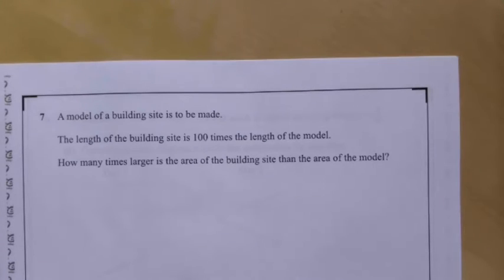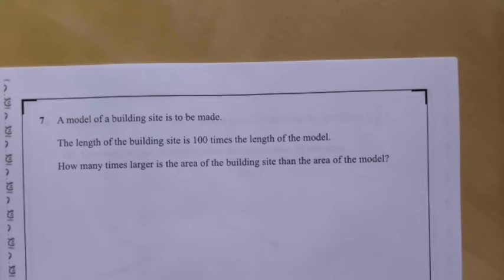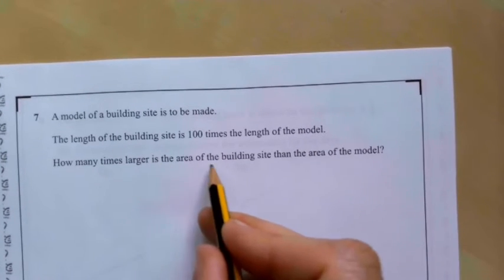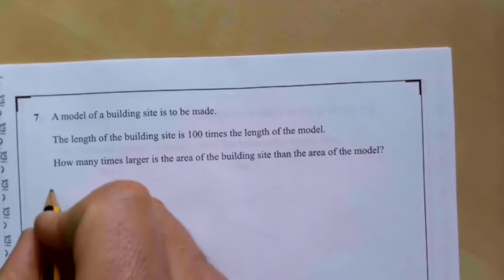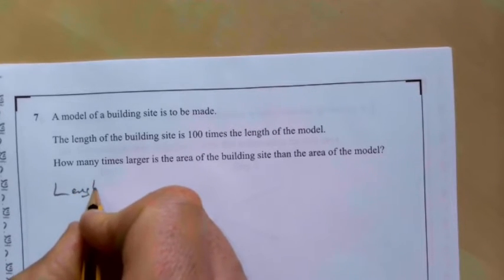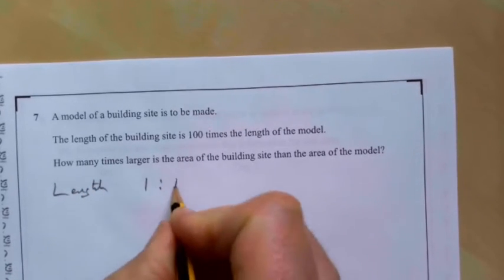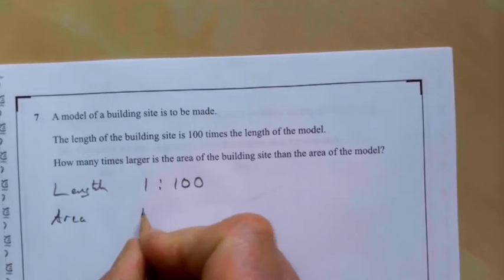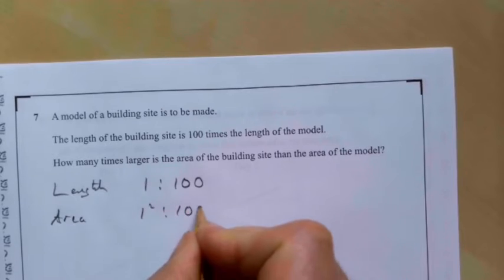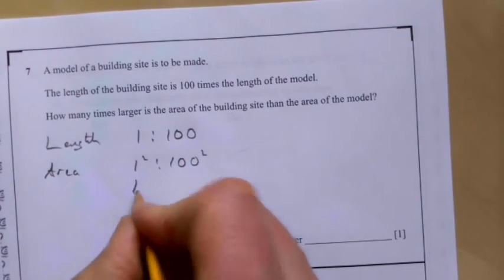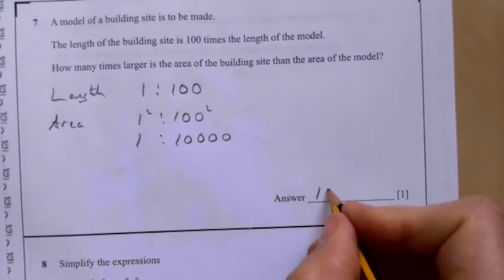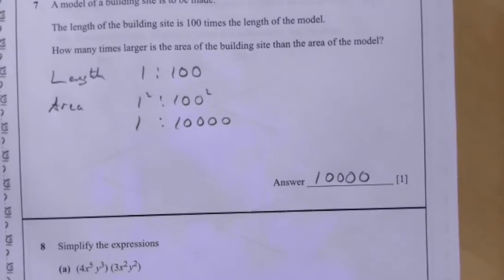Question 7. A model of a building site is to be made. The length of the building is 100 times the length of the model. How many times larger is the area of the building? So the lengths are in the ratio 1 to 100. So that means the areas are going to be in the ratio 1 squared to 100 squared, which is 1 to 10,000. So the answer then would be 10,000 times bigger.